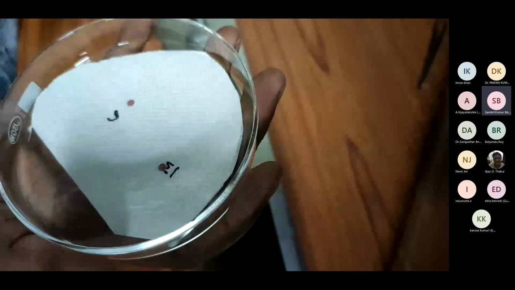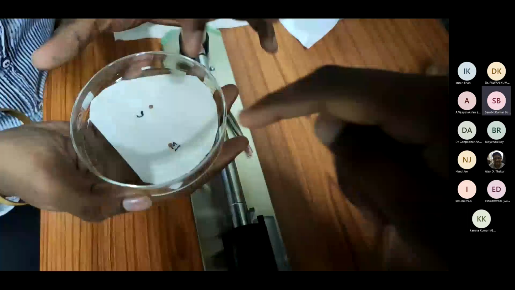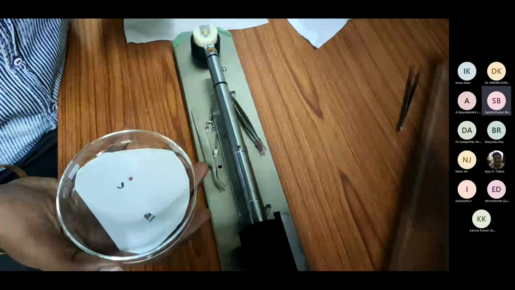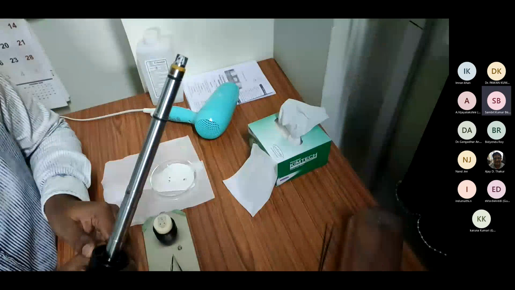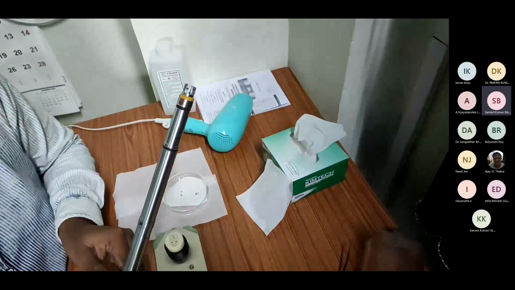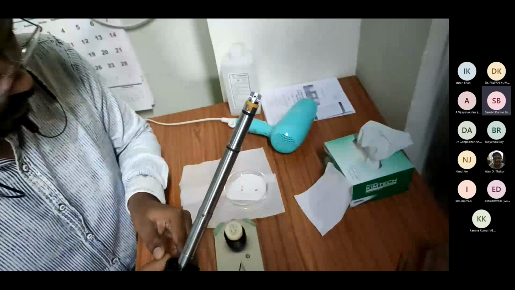Here you can see this is the copper grid. The sample is already kept on the copper grid. So we will use one grid, and here you can see this rod-type shape is a sample holder. We'll load the grid on it and insert this sample holder inside the column.